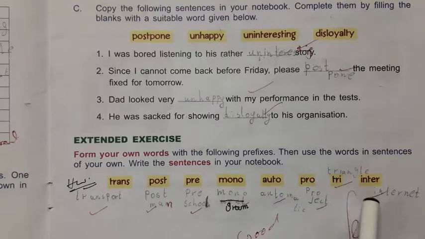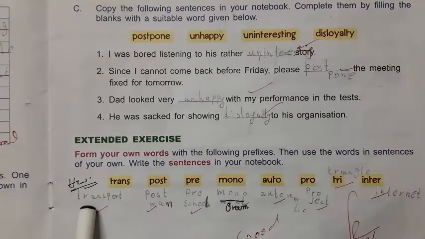triangle, internet. Now it is your homework to make sentences of these words. Like you have to make a sentence of transport, you have to make a sentence of postman. So the lesson is done. Thank you.